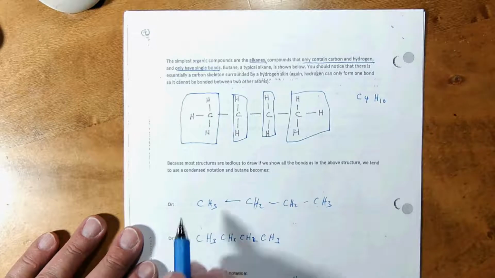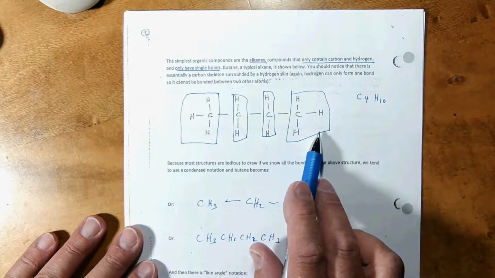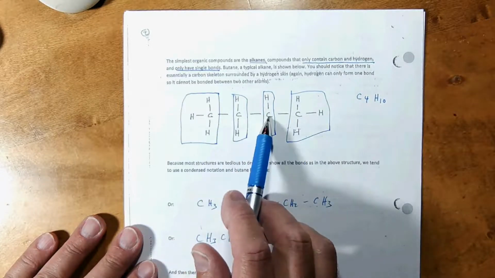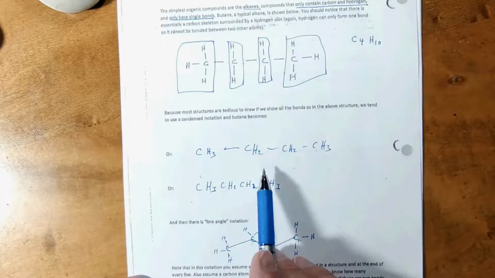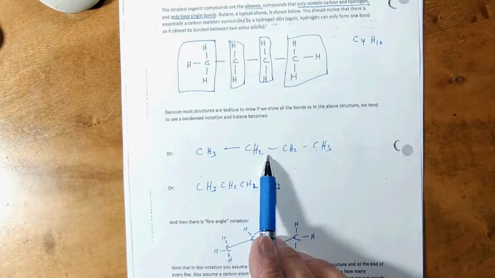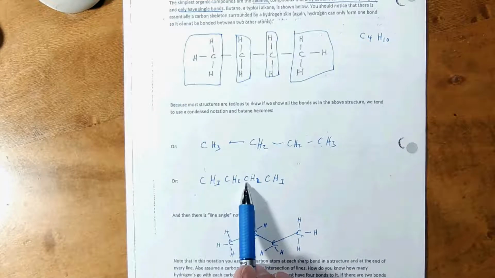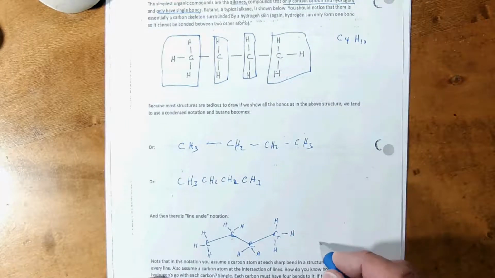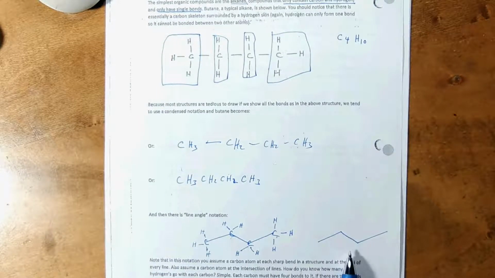So people look at the full-blown Lewis structure. You have 4 carbon atoms in a row. We tell you you could draw it this way. You could condense it even more and draw it this way, or you could draw it as strictly a line angle. Some people really fight that initially.